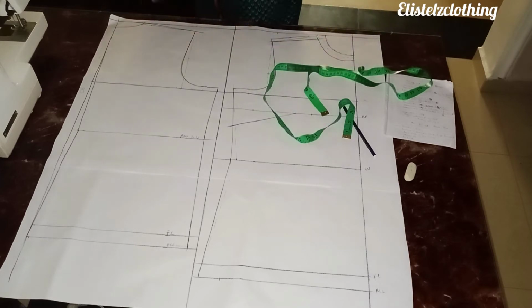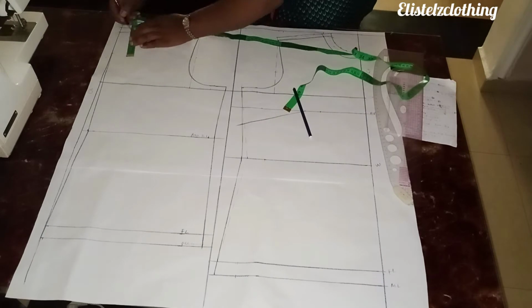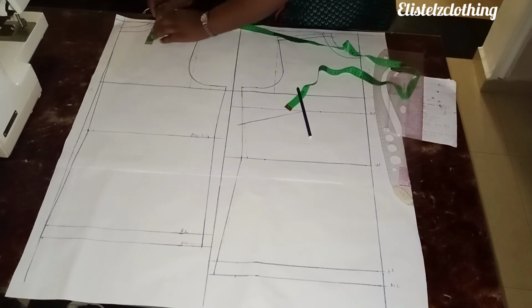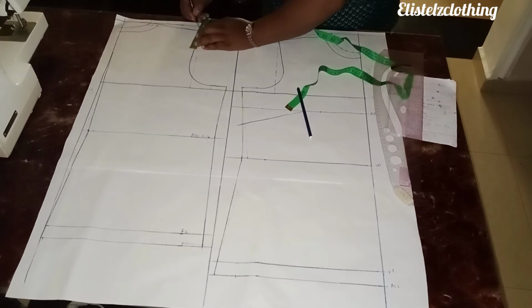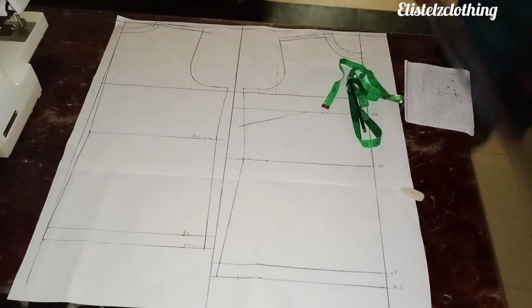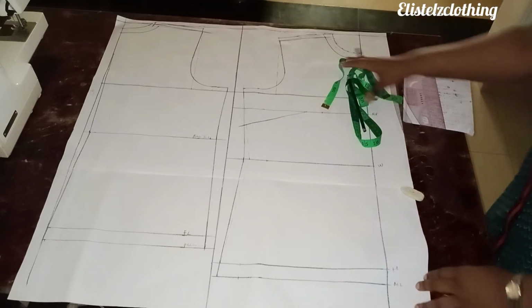So go ahead and connect. Then we're adding our 1/2 inch allowance as well on the shoulder. Here we have it. Okay, so that's it. We're done with the drafting.